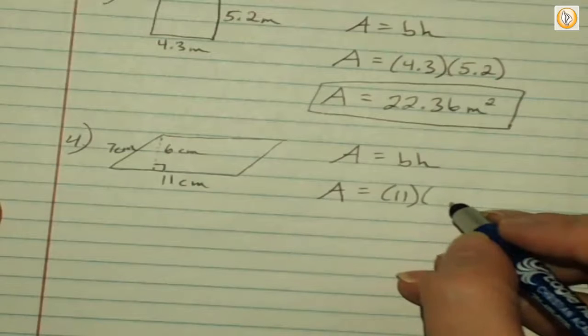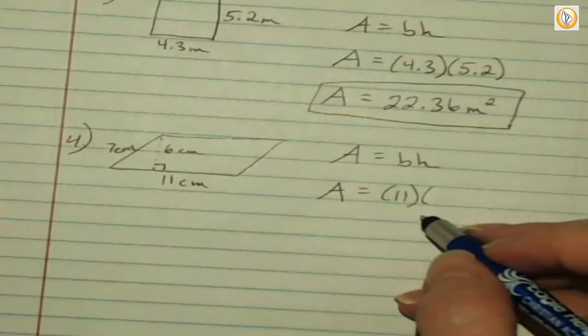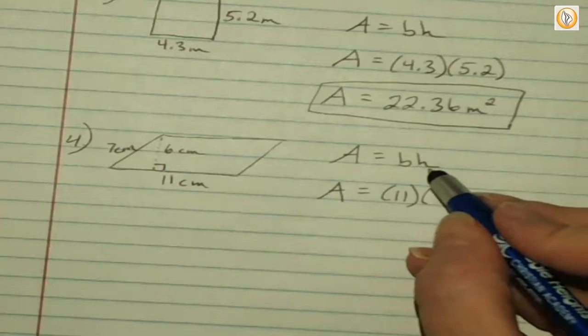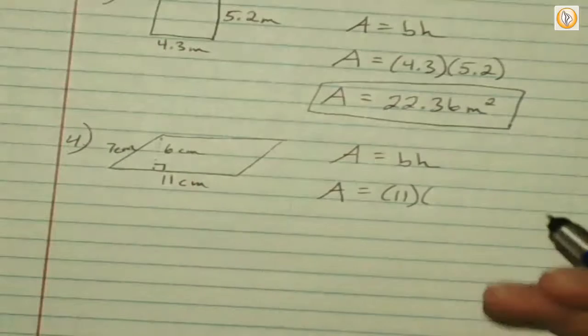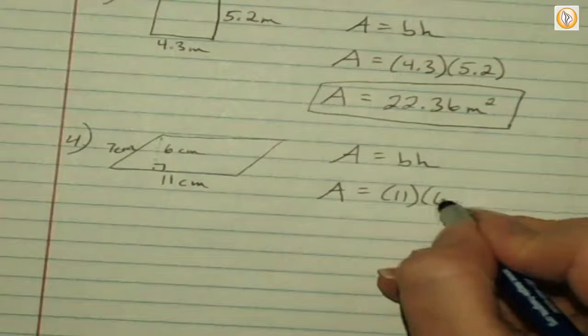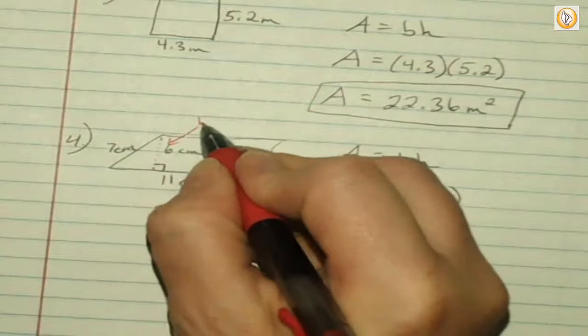I don't know. You tell me. Look at the diagram. Okay, but you're right. We don't need this. But we're looking for, okay, that's right. Because this is the height.